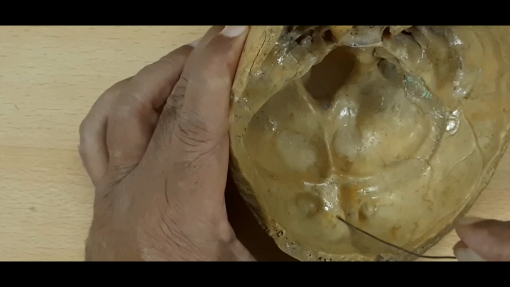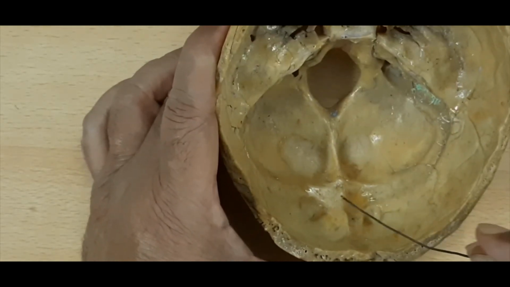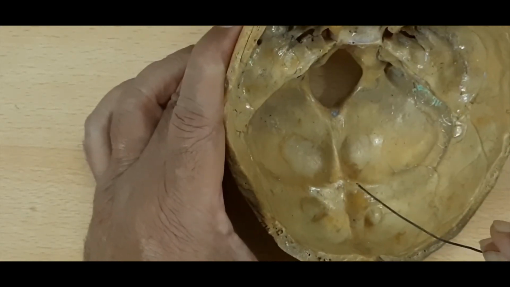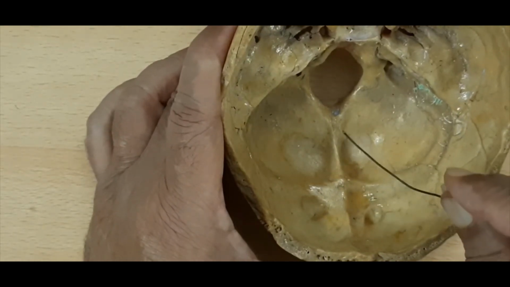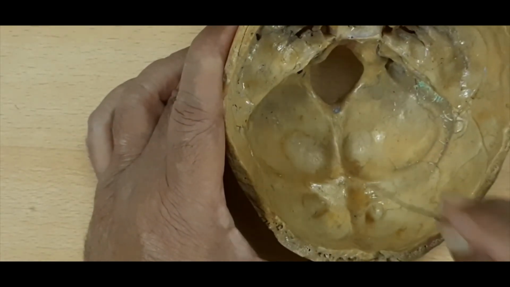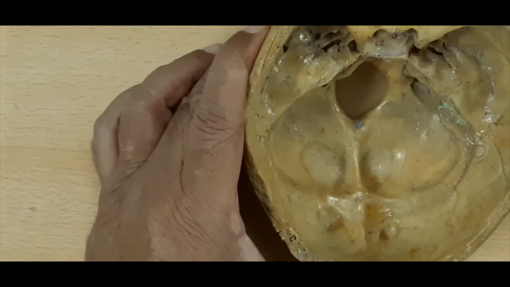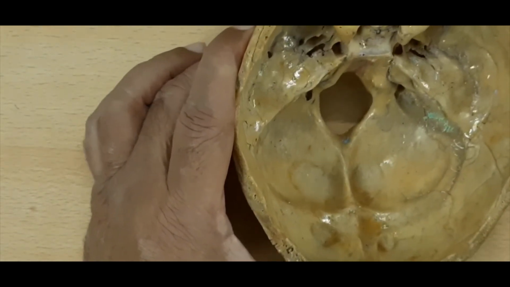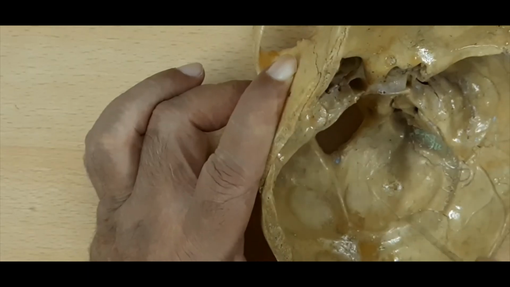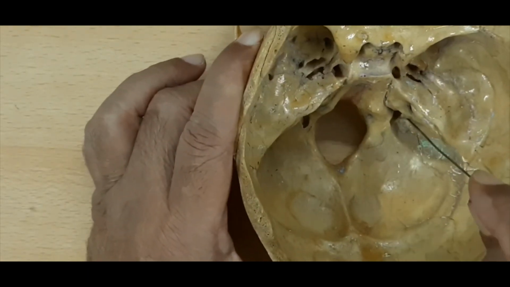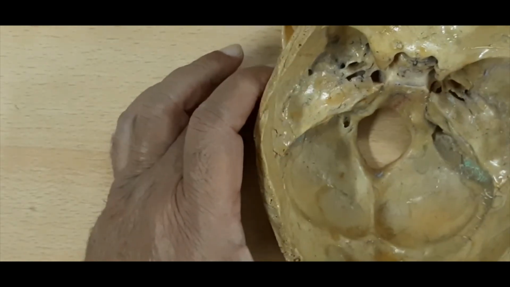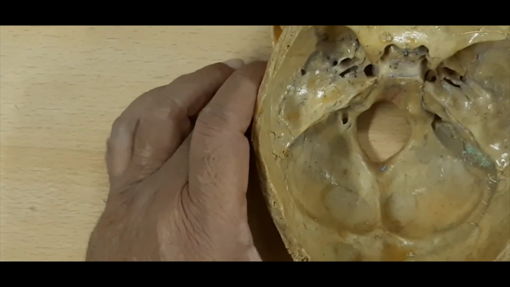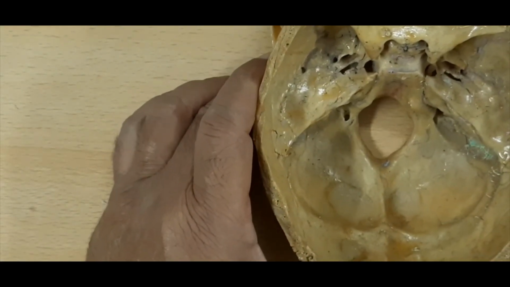This will be the superior sagittal sinus, then the straight sinus, then the right and left transverse sinuses, and on to the internal occipital crest there will be a very minute occipital sinus also. And by the side, the right transverse sinus will continue as the right sigmoid sinus, and the left transverse sinus will continue as the left sigmoid sinus to open into the jugular foramen.